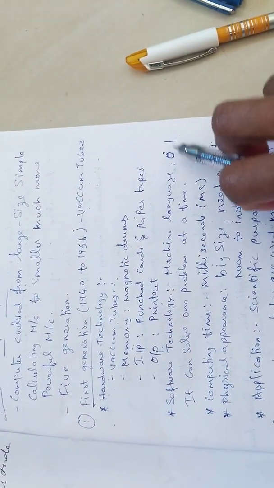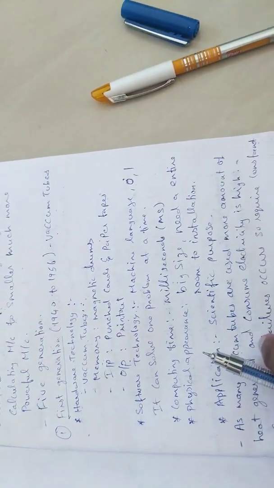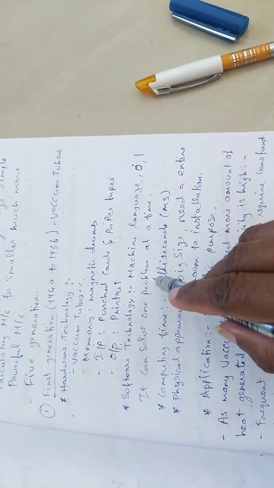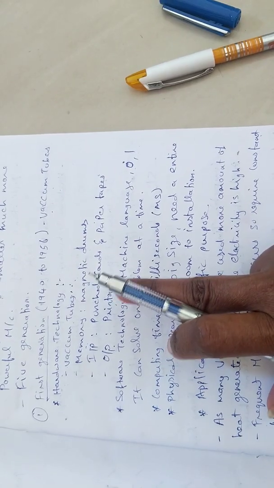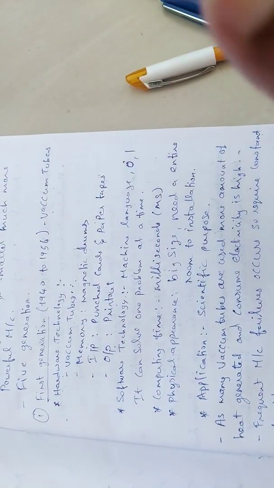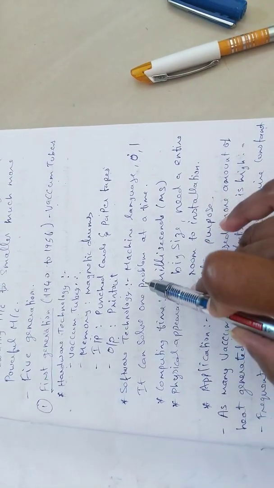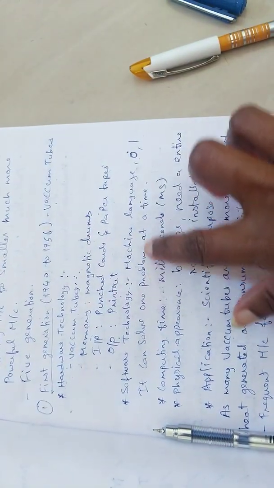So they were using everything with zeros and ones. Each and every instruction had to be done with zeros and ones. And one more major thing, it can solve only one problem at a time. So for one single problem, they'll be writing an instruction and giving an input. In that way it was working. There was no multitasking, no multiprocessing, nothing. It could solve only one problem. They'll be giving an input, take the solution and keep it. So in that way it was.